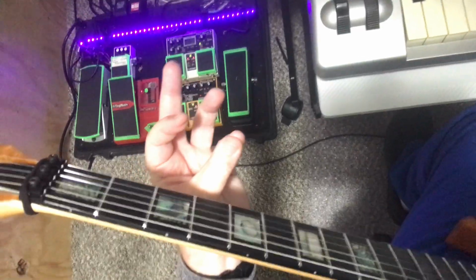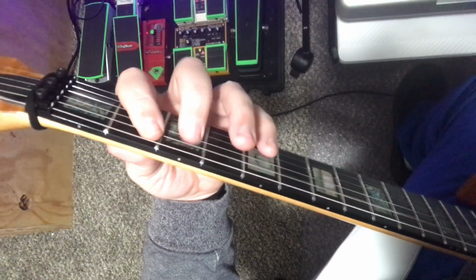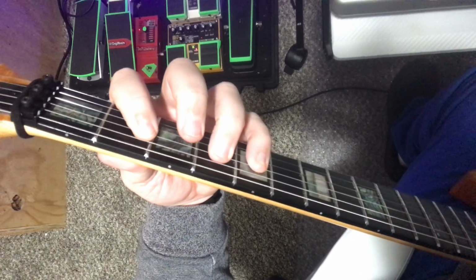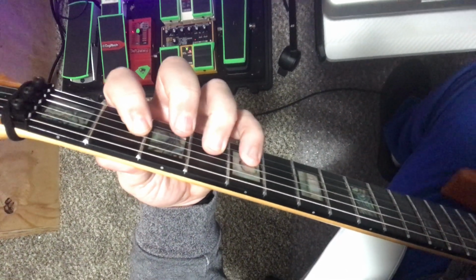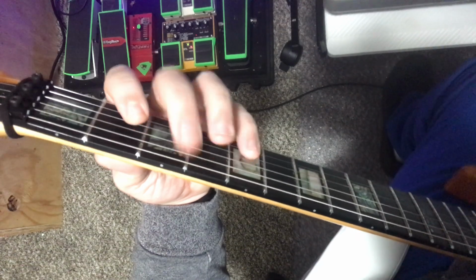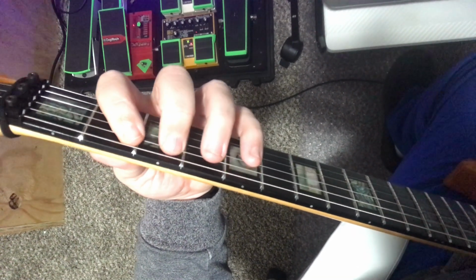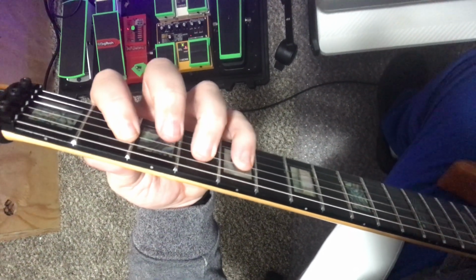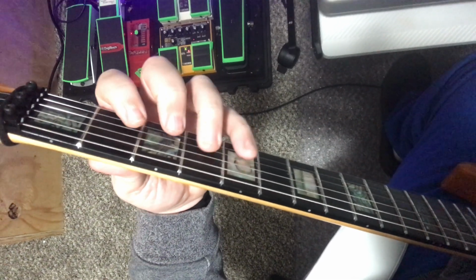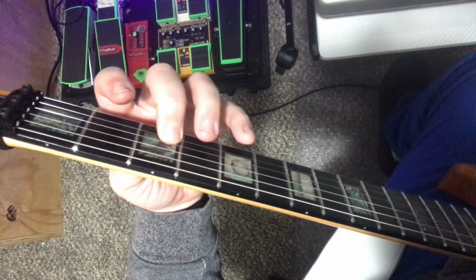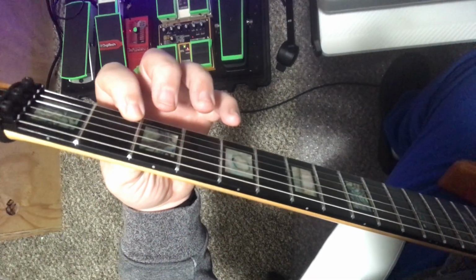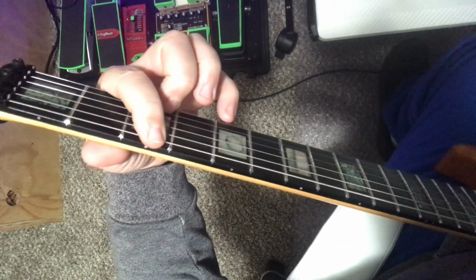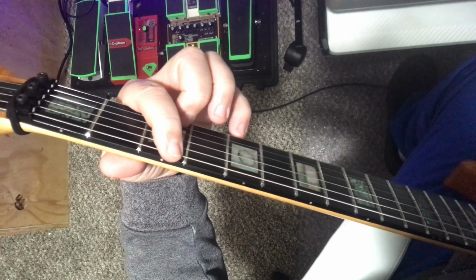1, 3, 4. 2, 4, 1, 2, 4, 1, 3, 4. On the third string, same thing, 1, 3, 4, 1, 3, 4, 1, 3, 4. So all together, 2, 4, 1, 2, 4, 1, 3, 4, 1, 3, 4. And then the next string, the second string, 2, 4 again, 2, 4, and then end with a 1, 2. And then that's your 2 octaves of your major scale.